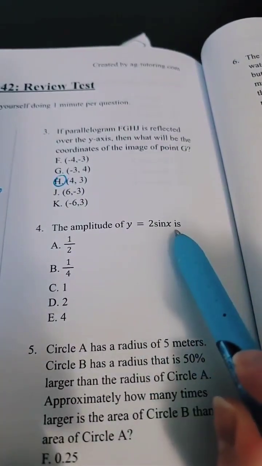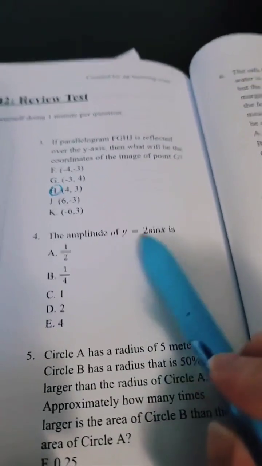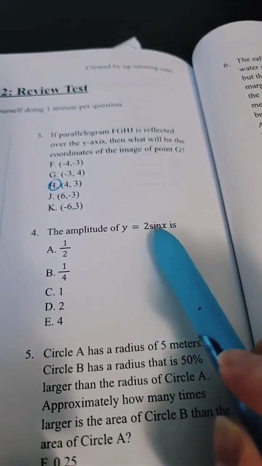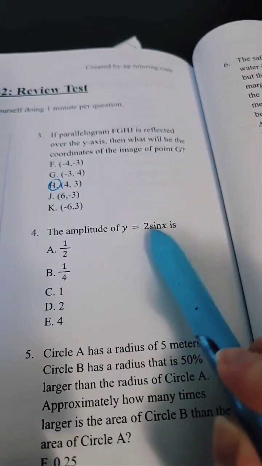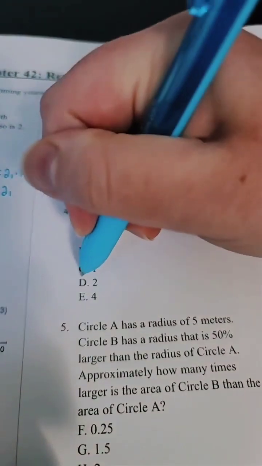So now let's go to number 4. It says the amplitude of this is, so amplitude is just, when you have one of these trig equations, going to be the number out in front. So 2 in this case is our amplitude.